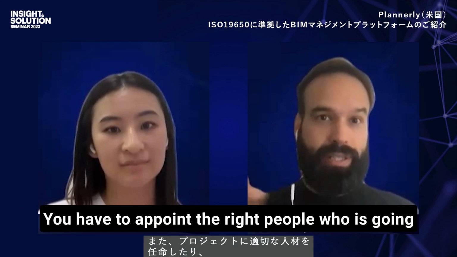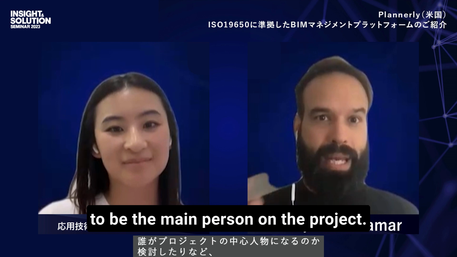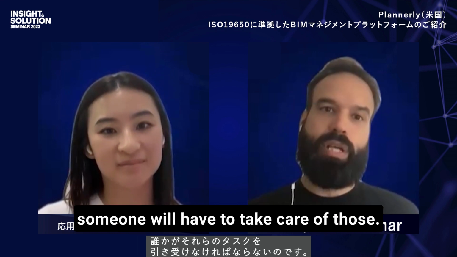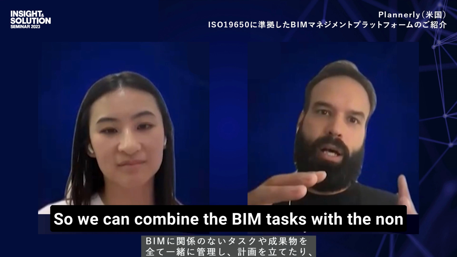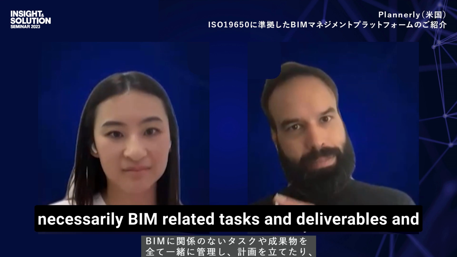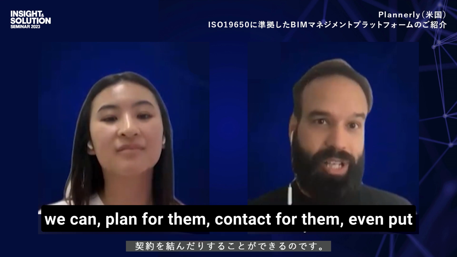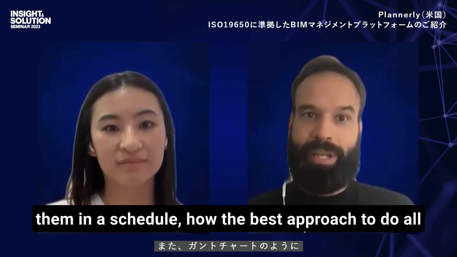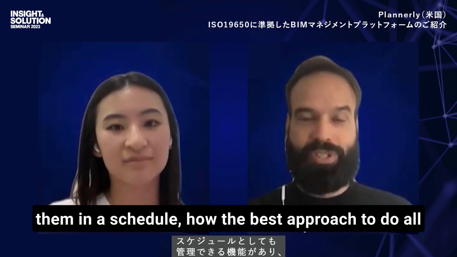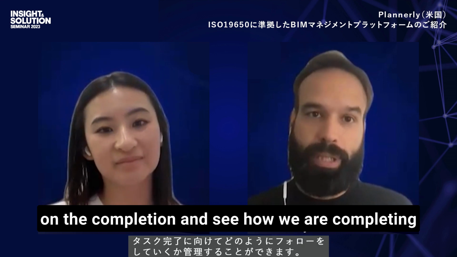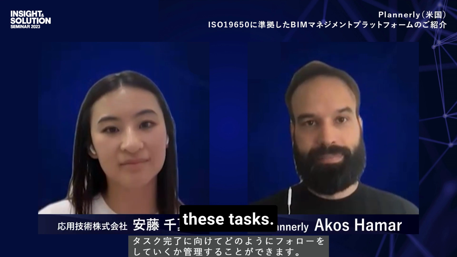You have to appoint the right people, who is going to be the main person on the project. So all those tasks, someone will have to take care of those. So we can combine the BIM tasks with the non-necessarily BIM-related tasks and deliverables, and we can plan for them, contract for them, even put them in a schedule, how the best approach to do all these tasks in a sequence, and then also follow up on the completion and see how we are completing these tasks.